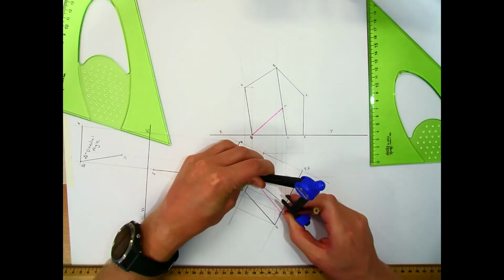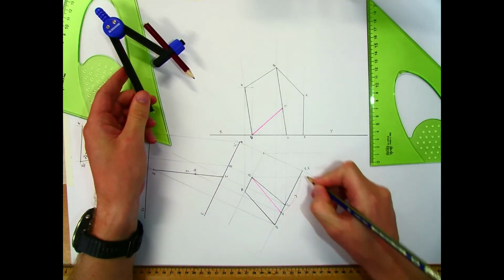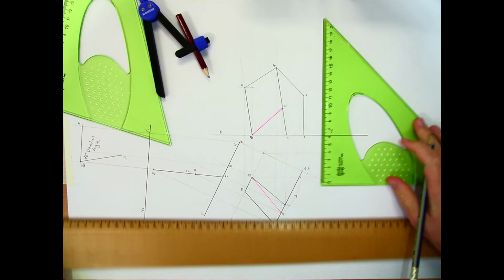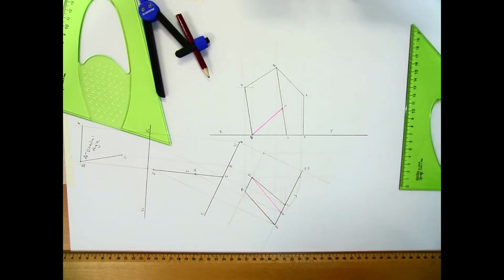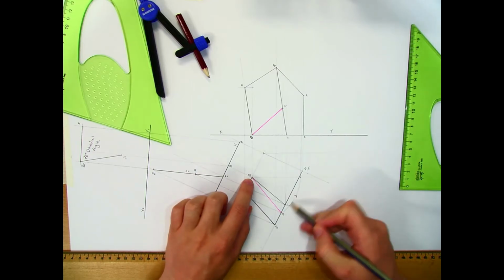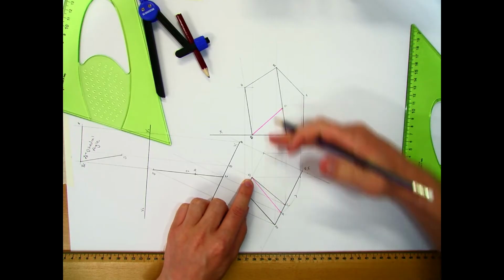So rotating point P around here, this rotates up this way. Project this up into the elevation. As I rotated it, I haven't changed the height of P, all I've done is move its position in this direction.